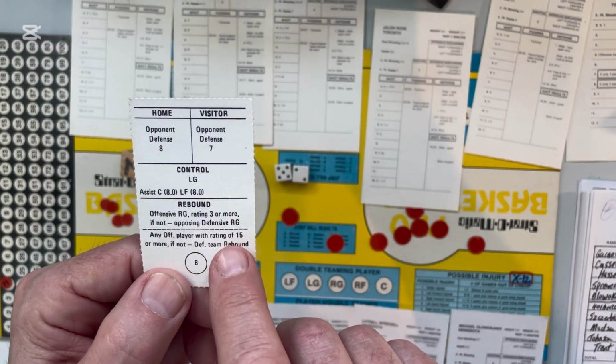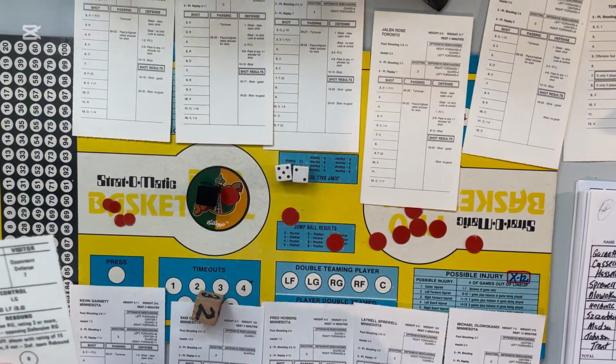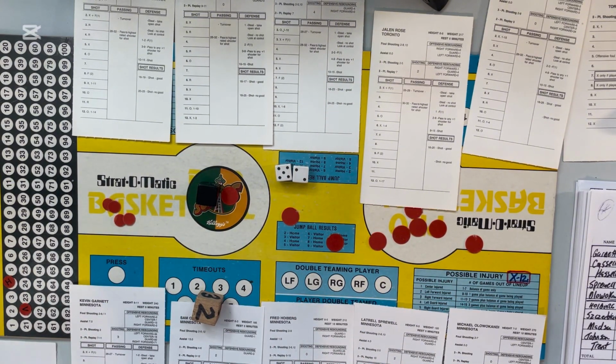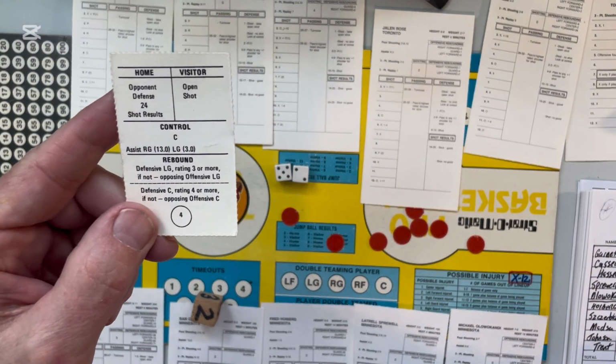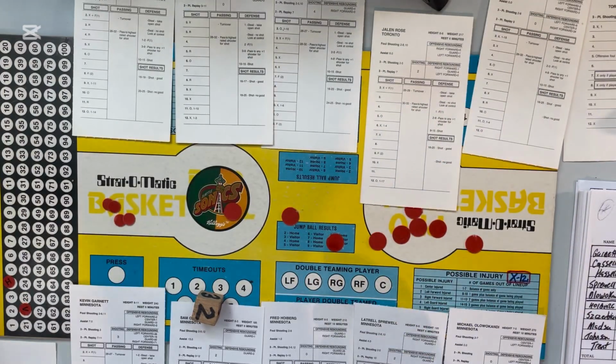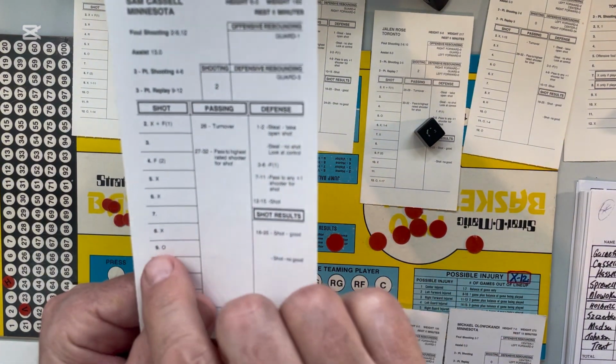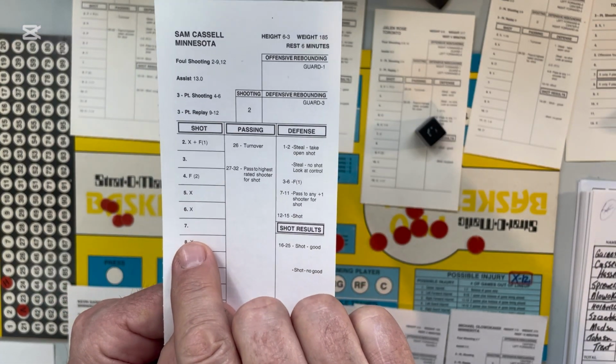So the defensive right guard is going to get the rebound, and control goes to the left guard. So Sam Cassell brings it back for Minnesota. Here come the Timberwolves. It's an open shot for Sam Cassell. I'm reading Visitor. So here's the shot by Cassell. It is a 7. So 7 is a blank. He misses the open shot.